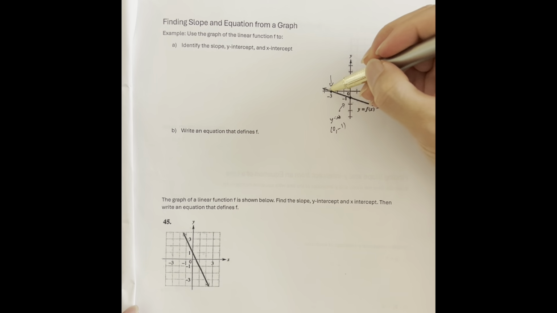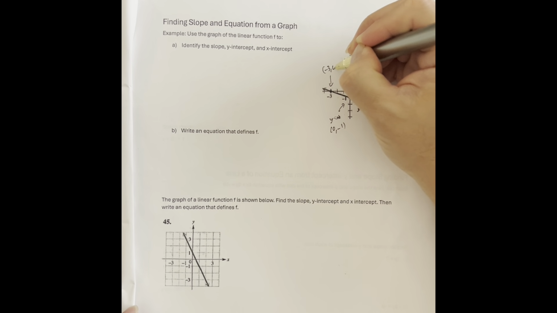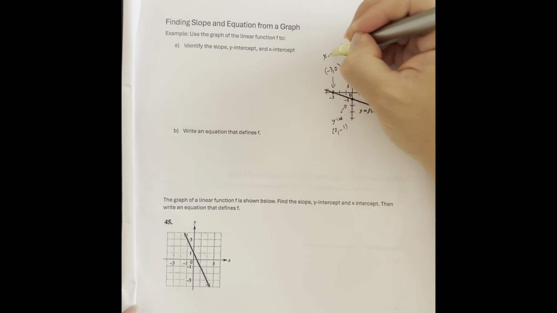If we are given a graph of the line, we can get a lot of information from it. For example, this line passes through the y-axis at this point, so that's the y-intercept. So that's (0, -1). And also the x-intercept is where the graph passes through the x-axis. So that's (-3, 0). X-intercept.